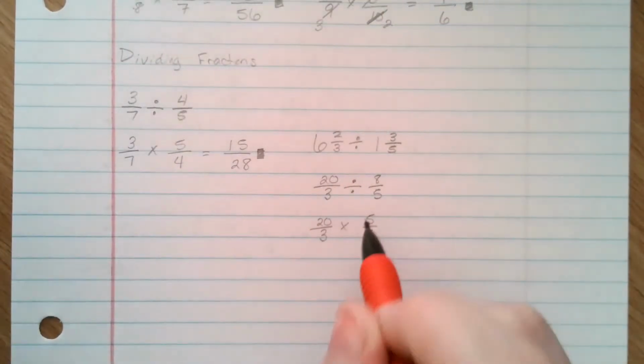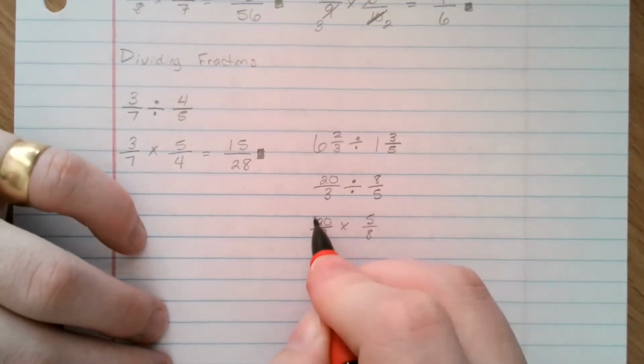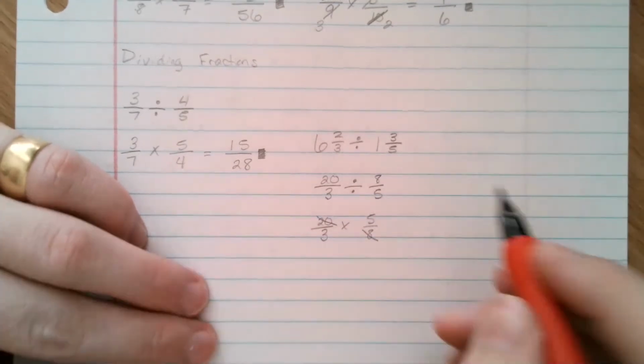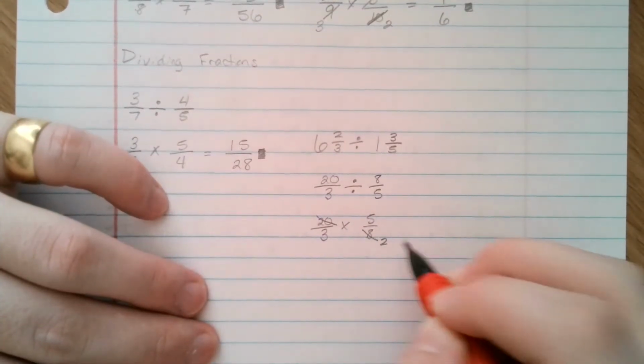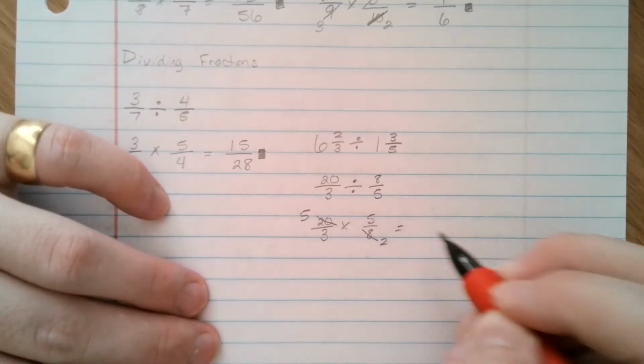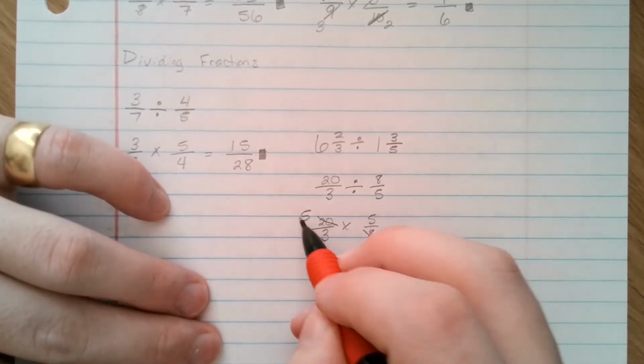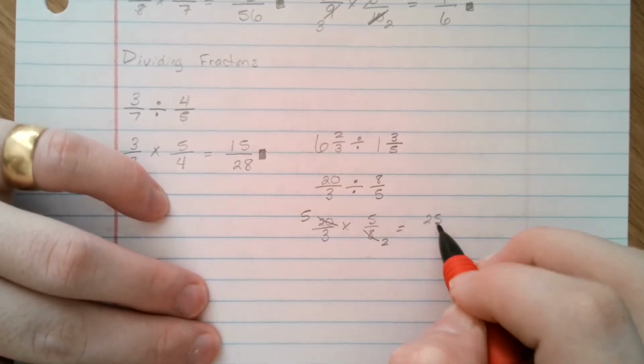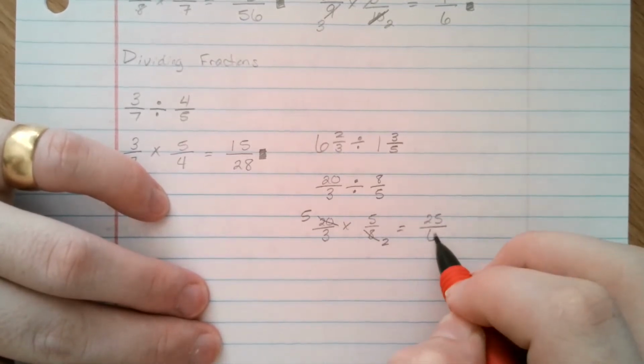Check to see if anything reduces. The 20 and 8 both have a 4 in common. 4 can fit into 8 twice. 4 can fit into 20 5 times. Multiply across with what is remaining. So 5 times 5 is 25. 3 times 2 is 6.